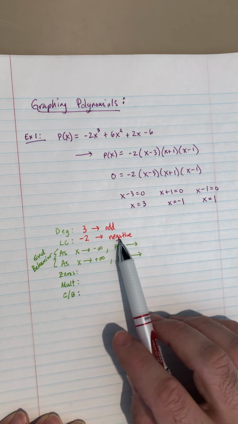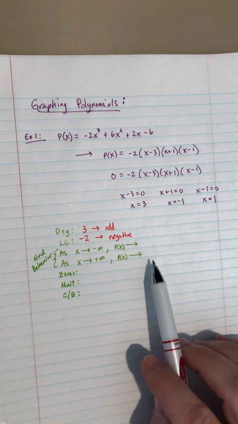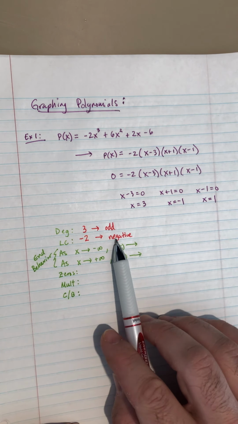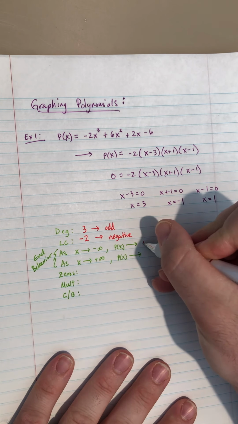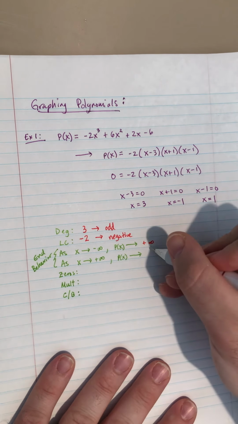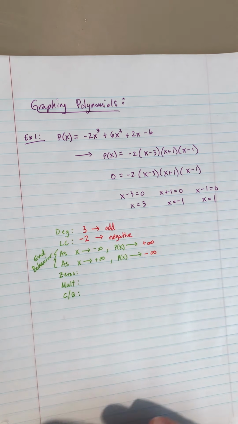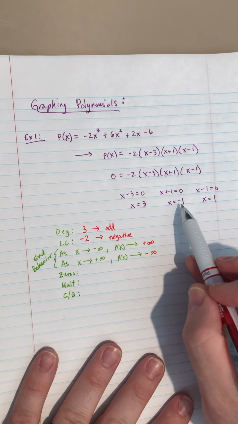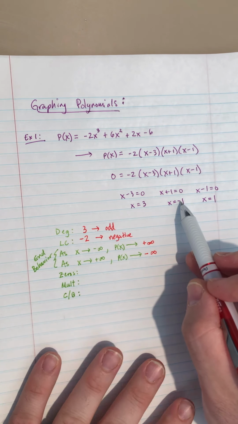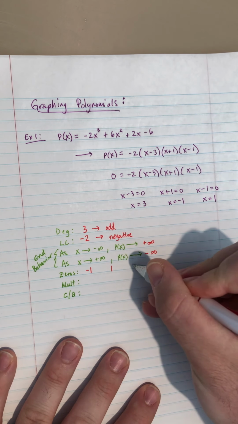And normally, if it's not negative, the left side would be going down and the right side going up. But because of the negative, they're going to flip. So our left side will be going up to positive infinity, and our right side will be going down to negative infinity. Okay? The zeros we had up here, I'm actually going to write them. I like to put them in order from least to greatest. So we're going to do the -1, then we had the 1, and then we had the 3.